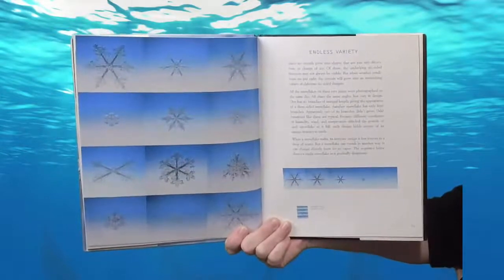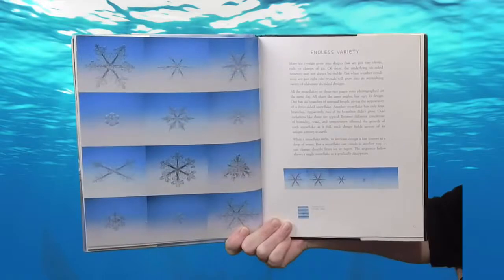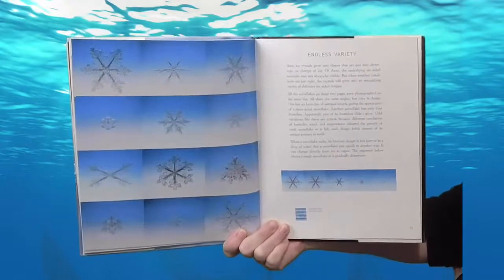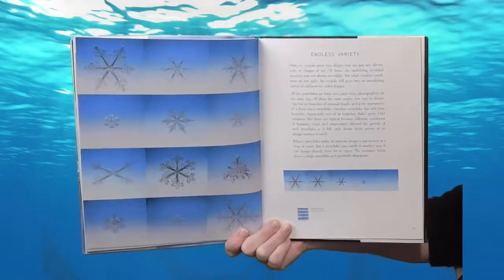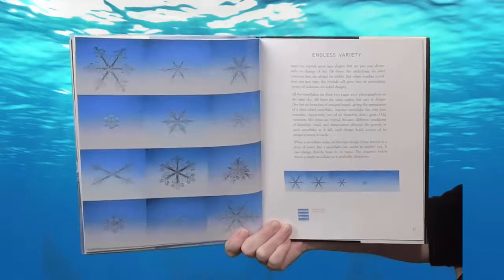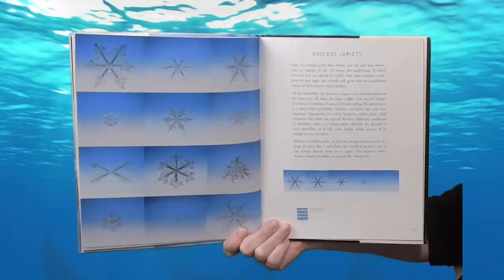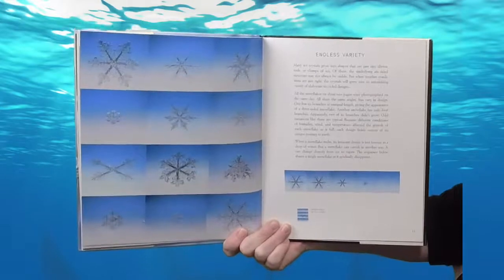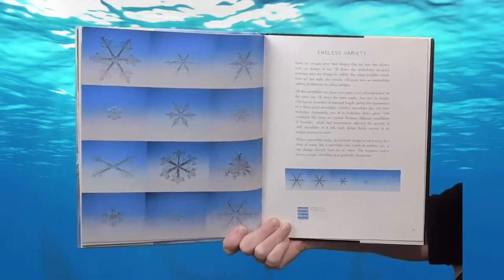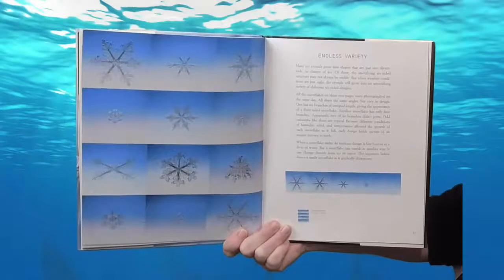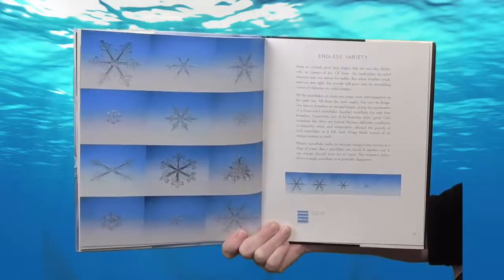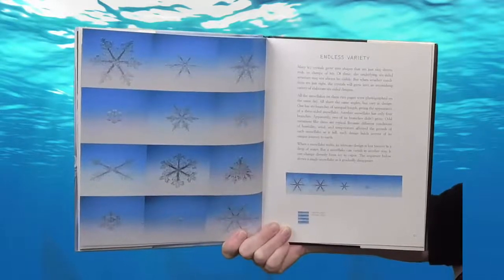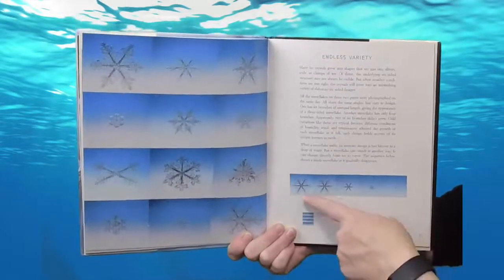Odd variations like these are typical because different conditions of humidity, wind, and temperature affect the growth of each snowflake as it fell. Each design holds a secret of its unique journey to Earth. When a snowflake melts, its intricate design is lost forever in a drop of water, but a snowflake can vanish in another way. It can change directly from ice to vapor. The sequence below shows a single snowflake as it gradually disappears.